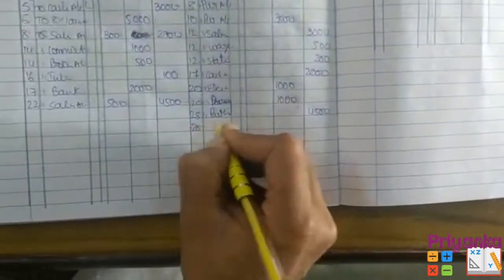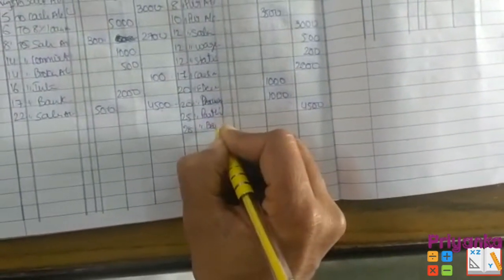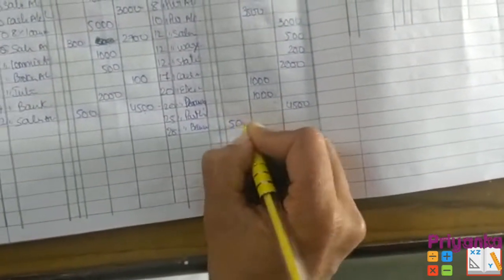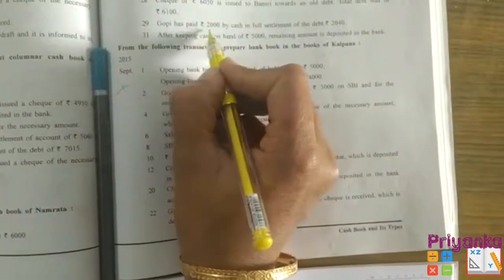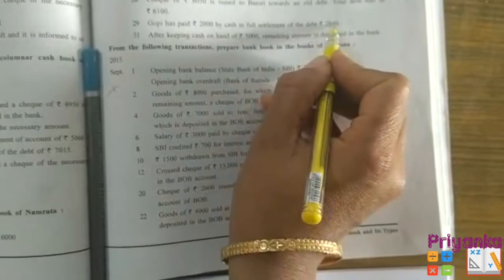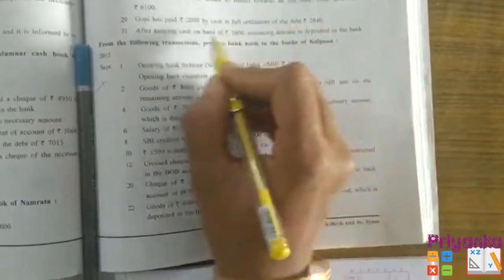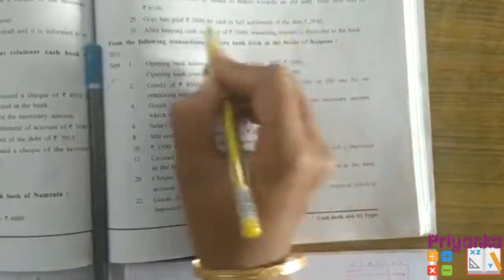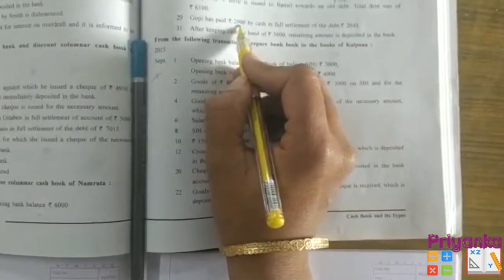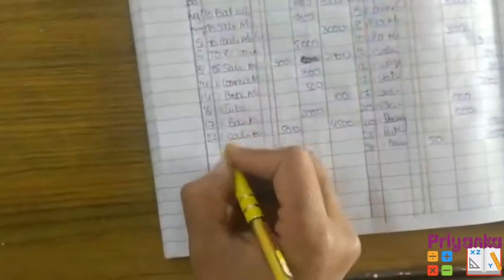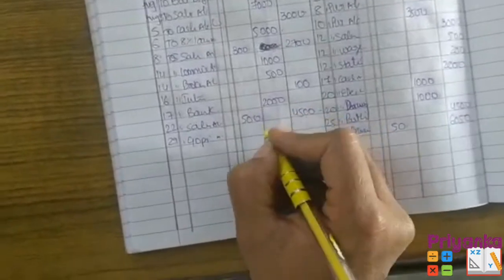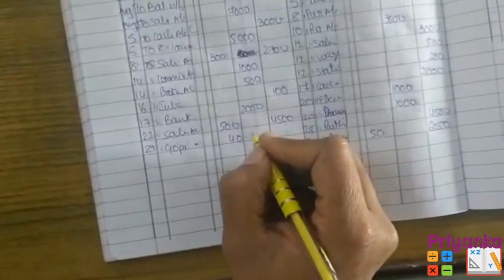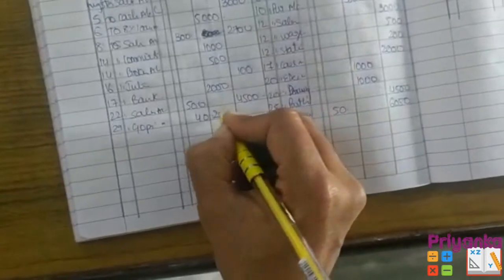So taking 28, paying to Bansri 50 as discount and paid by check, so in the bank column 6,050. For the 29th, Gopi has paid 2,000 by cash in full settlement of the debt of 2,040. Here the debt is a total of 2,040 but the person is paying 2,000, and here we are receiving the amount. So we'll come to the debit side by writing 29 and write down the name of the person who is paying us. 40 as discount, and it has been paid by cash. So in the cash column write down 2,000.